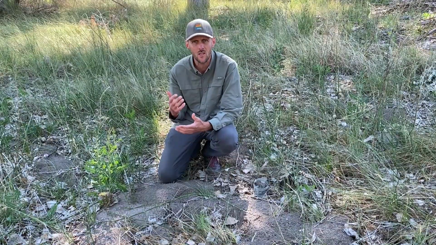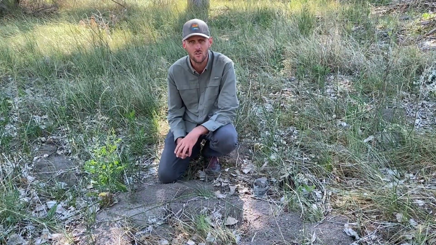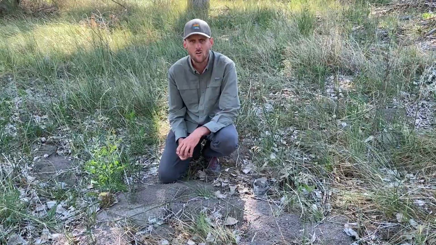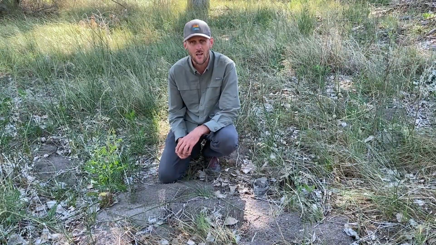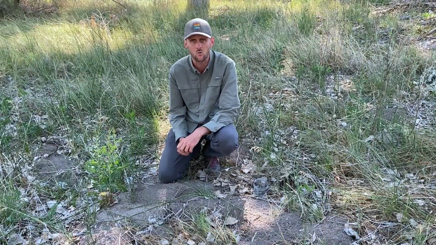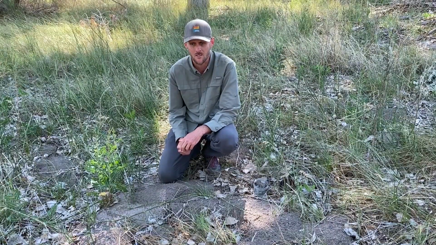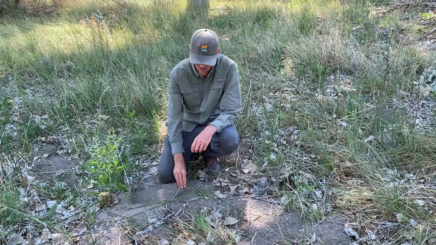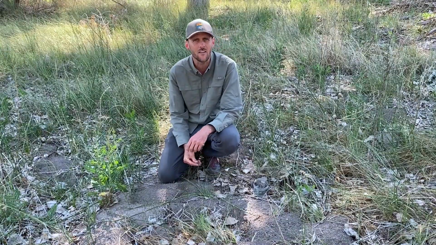That texture will influence how quickly the water can move through the surface of the soil in terms of infiltration, but it will also begin to influence how well the soil actually holds water and makes it available for plants and plant roots.